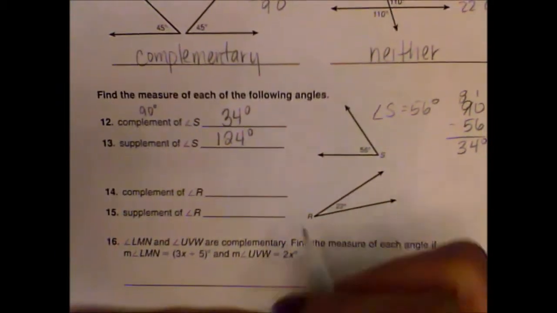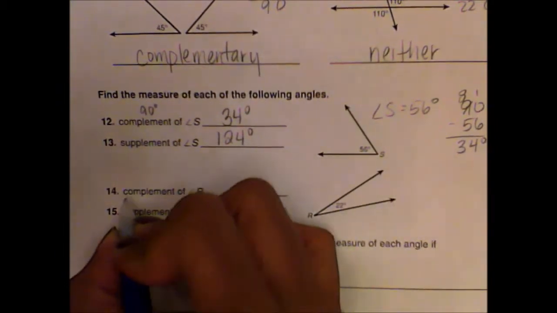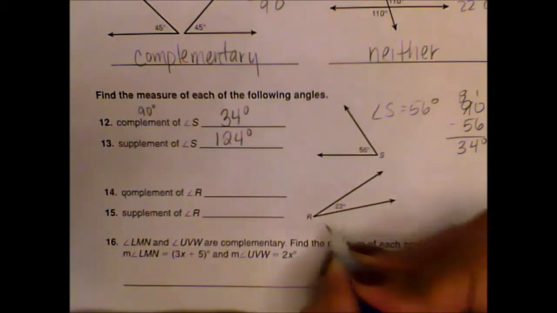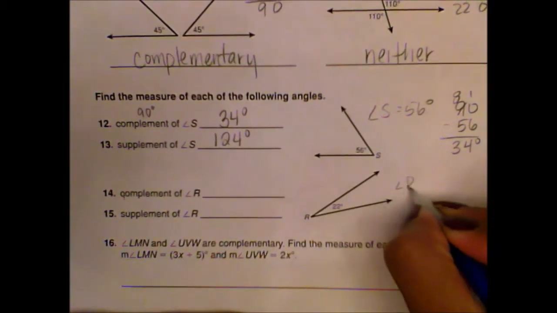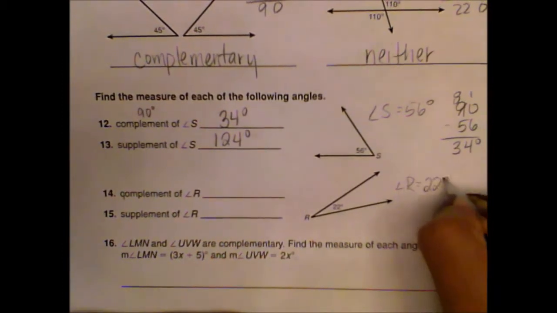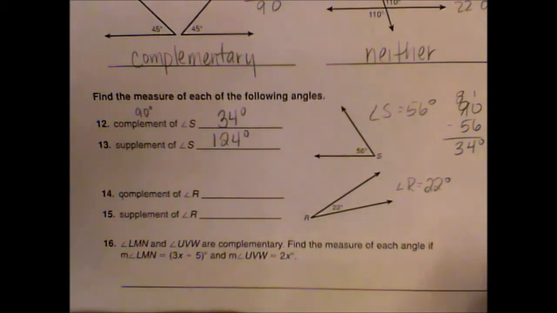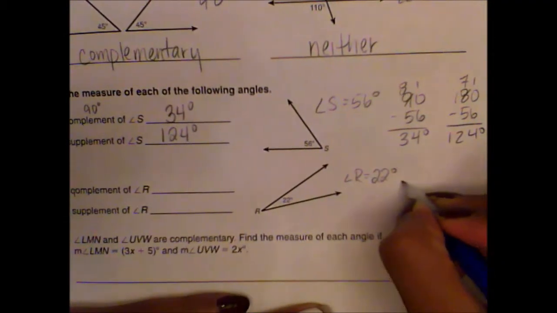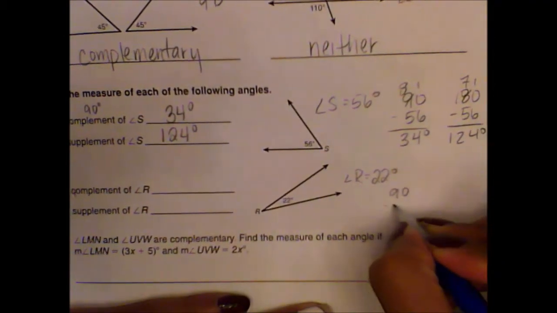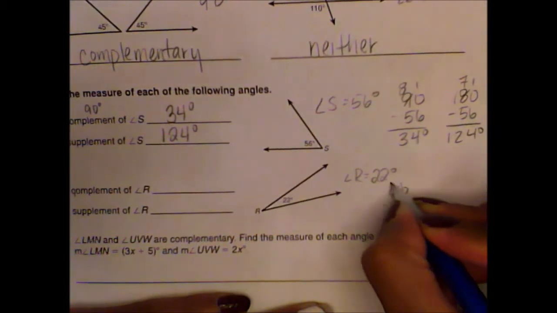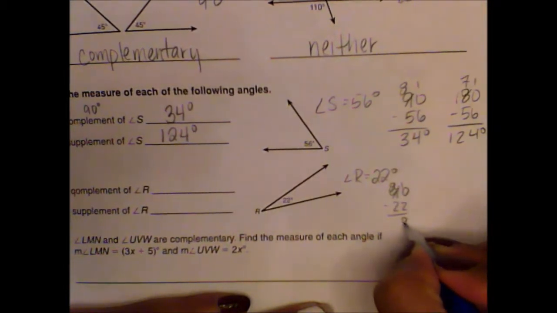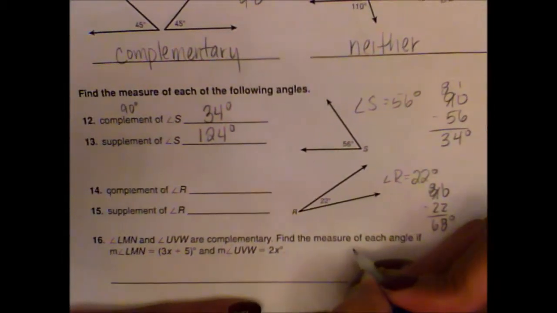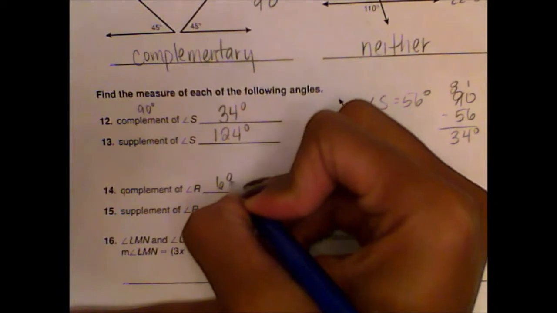Okay, number 14. They want us to find the complement, 90, of angle R. Angle R, they tell us, is equal to 22 degrees, so we need to find its complement. So 22 plus a number would give us 90 degrees. In order to find it, we're going to subtract 22 from 90. We have to borrow. 10 minus 2 is 8. 8 minus 2 is 6. So the complement of angle R would be 68 degrees.